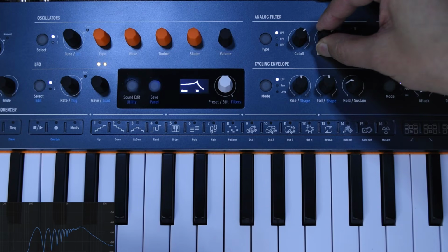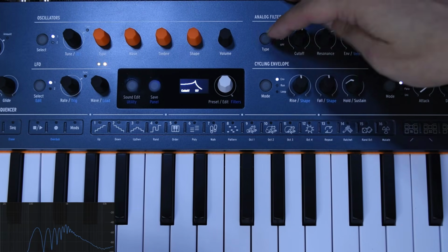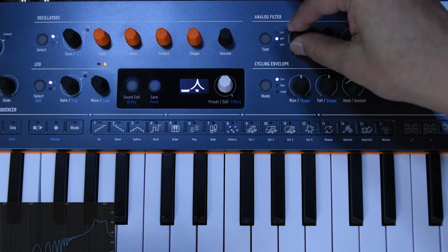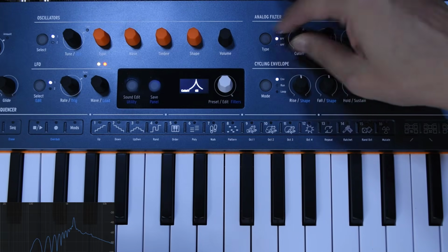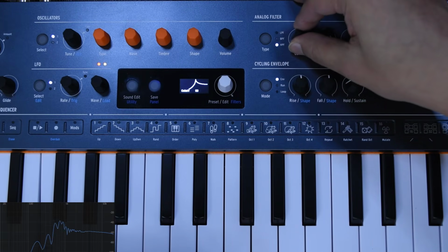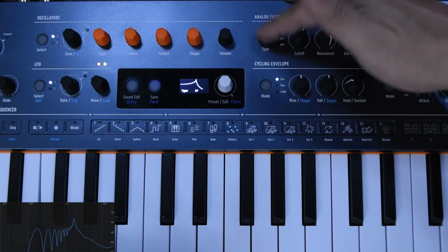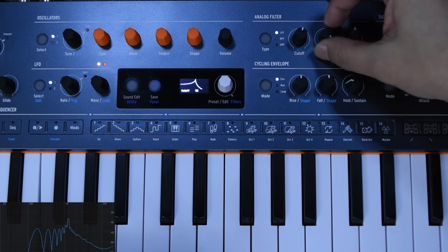All right, so I guess that's fine. And then you have your other types, which is going to be the band pass filter. You can see that there on the spectrum. And then you have your high pass, which cuts lows. All right, so that's it. This is what you get on the filter.